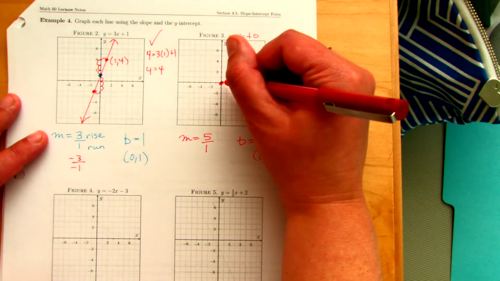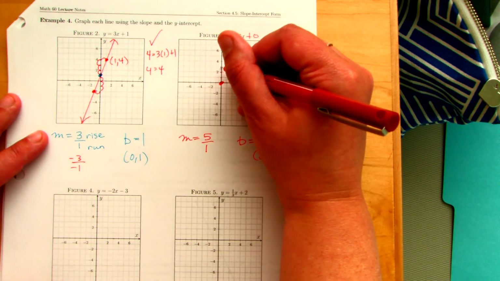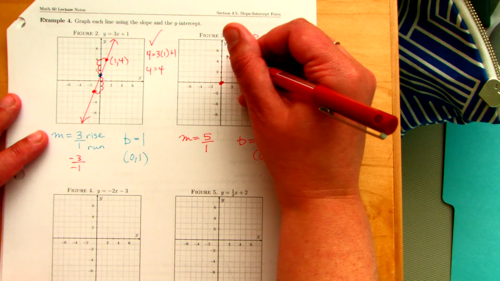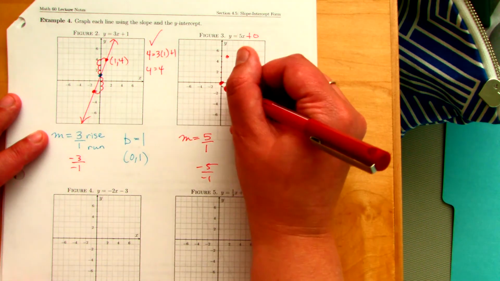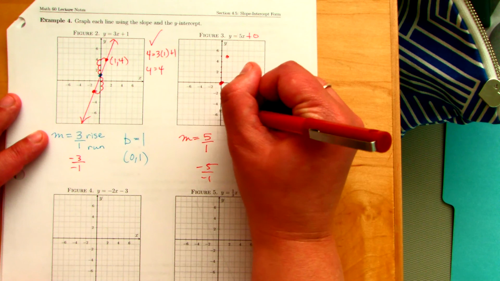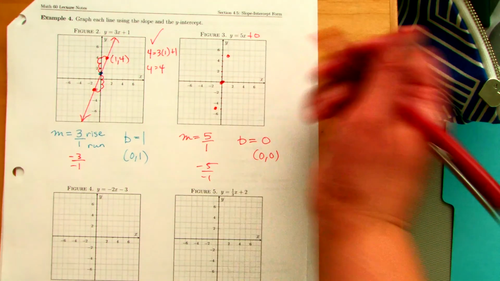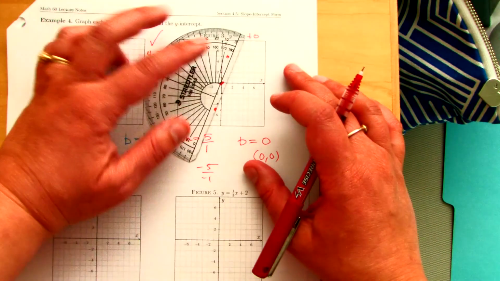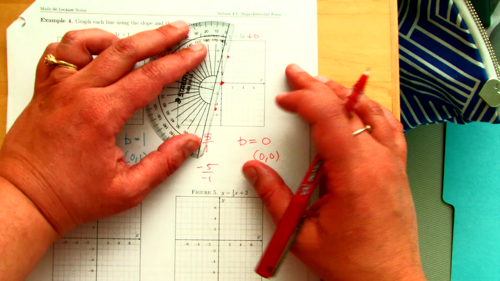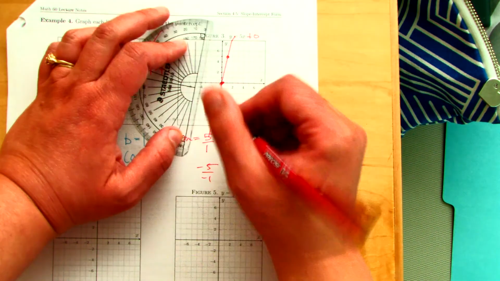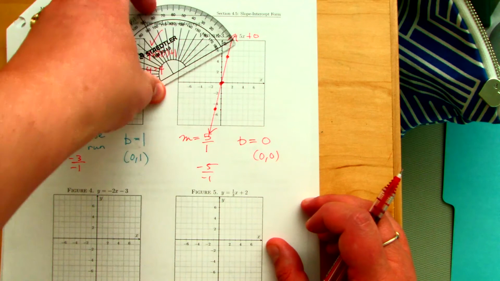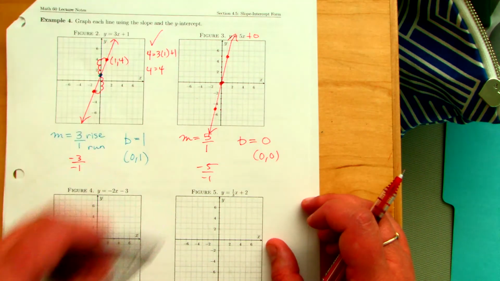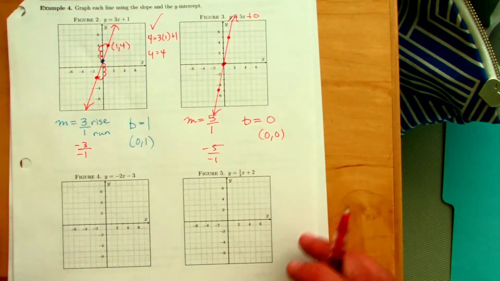And we're going to go up 5, 1, 2, 3, 4, 5, over 1. Or I could go down 5, 1, 2, 3, 4, 5, backwards 1. And again, if I wanted to check these points, I could always identify the ordered pair and check it. Don't forget to use a ruler and graph paper and put arrows on the end, okay?